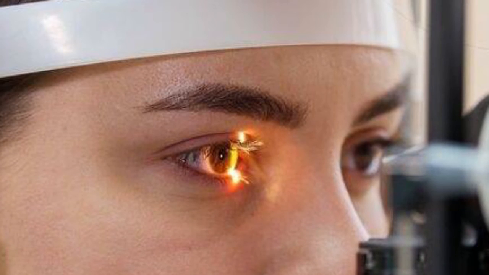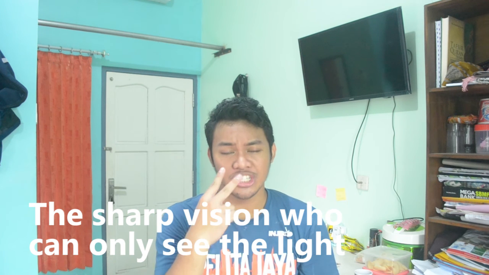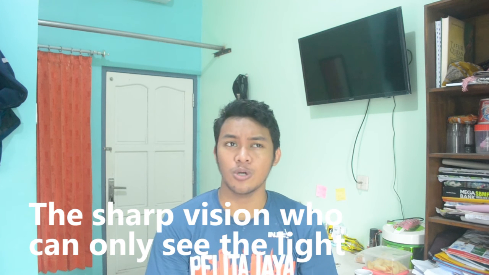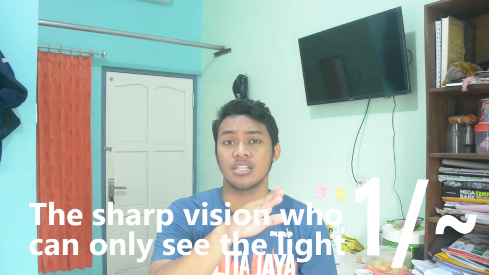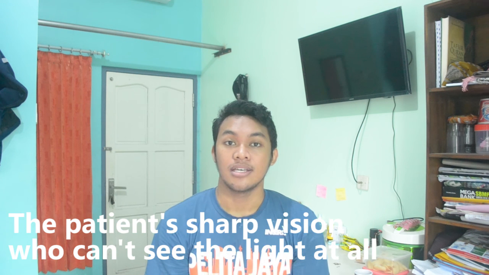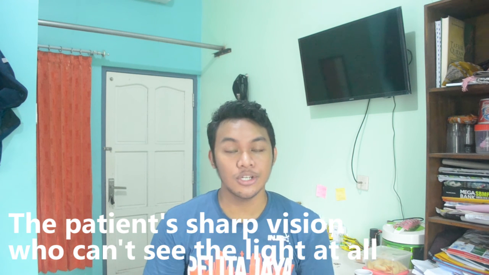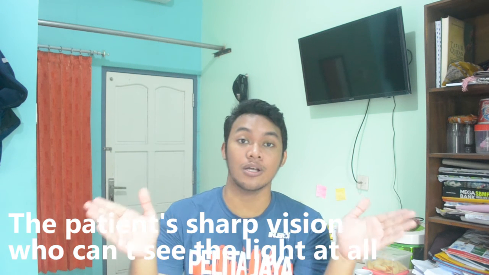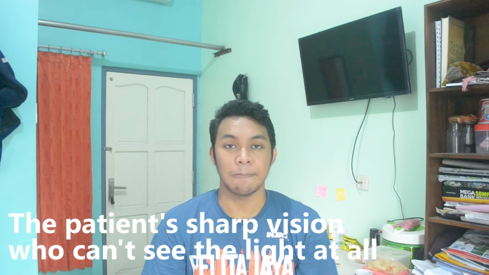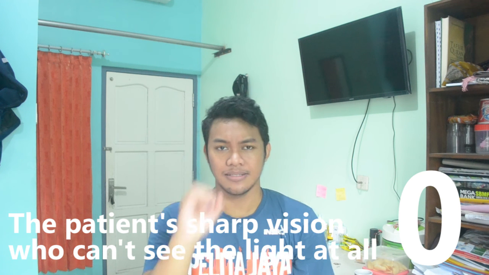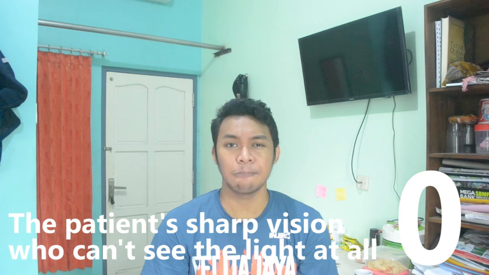Sometimes people can't recognize the movements of the hands or can only see the light. This condition means that the patient's sharp vision is 1 per infinite, because normal people can see the light at an infinite distance. So if the patient can't recognize the light at all, it means that the patient's sharp vision is 0, or total blindness.